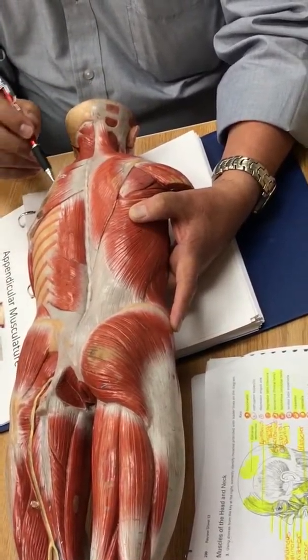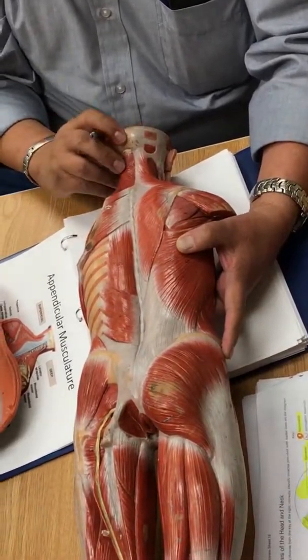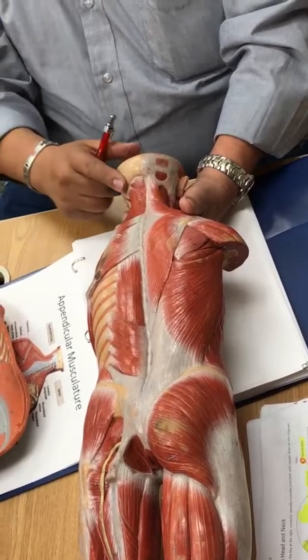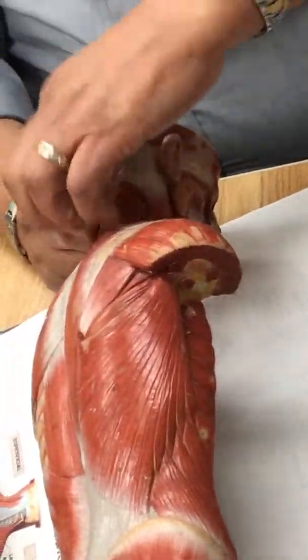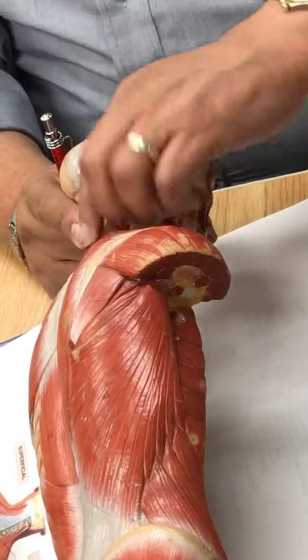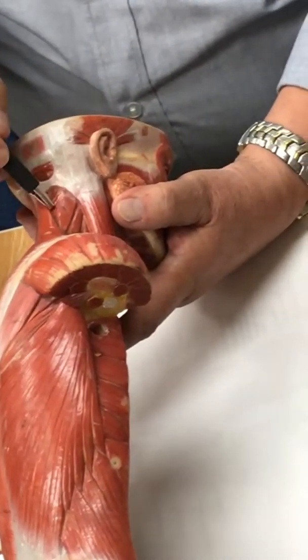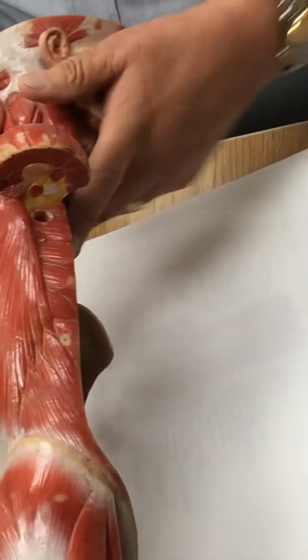And here is my rhomboid major, or my rhomboideus major. And here's my rhomboideus minor. Now, see this one right here? It's going from the spine to the head. This is the splenius capitis. Here, they've taken off the trapezius. Here, the trapezius is back, and that's all I can see of the splenius capitis. All right? Give me the leg.